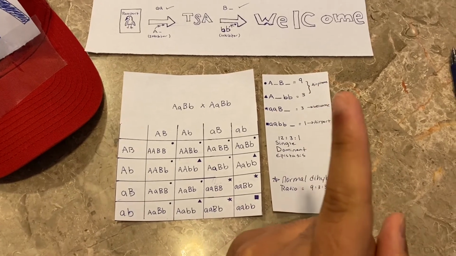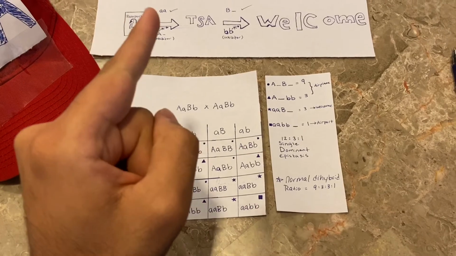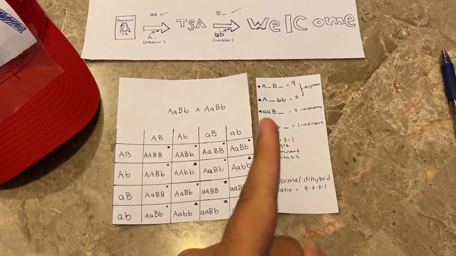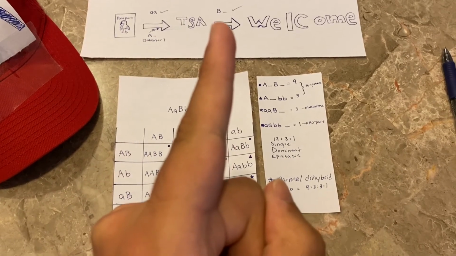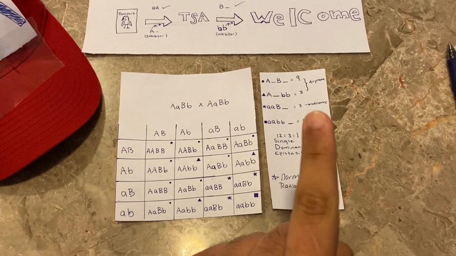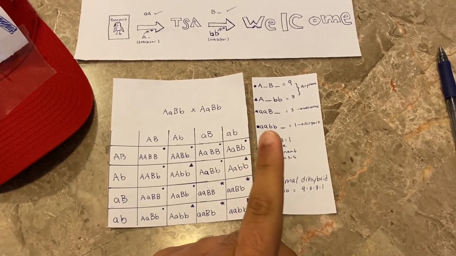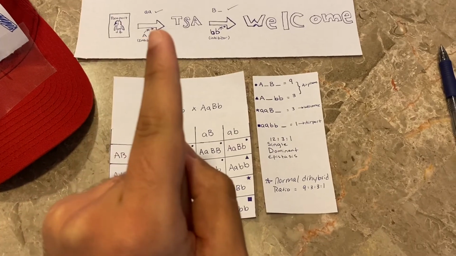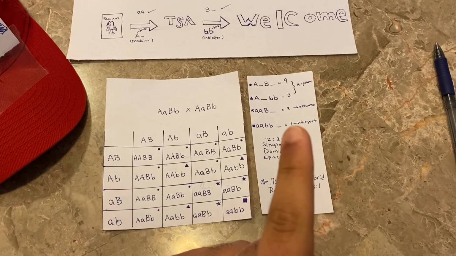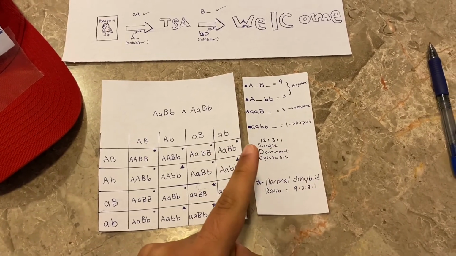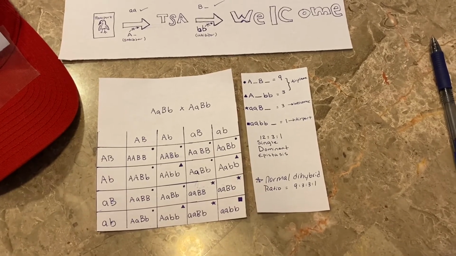The circle and the triangle will both be stuck at the airplane because of the fact that they both have a dominant A, which means they won't pass the first checkpoint. Now, this one has a little a, which passes the first checkpoint, and then it has a dominant B, which means they will now enter the country, which means these 3 people are welcome to enter. Now here you have a recessive aa and recessive bb, which means they will pass the first checkpoint, but once they get to TSA, they can't enter the country because of the recessive bb, which means one person will be stuck at the airport. The ratio is 12:3:1, which is single dominant epistasis, and normal dihybrid ratio is 9:3:3:1.